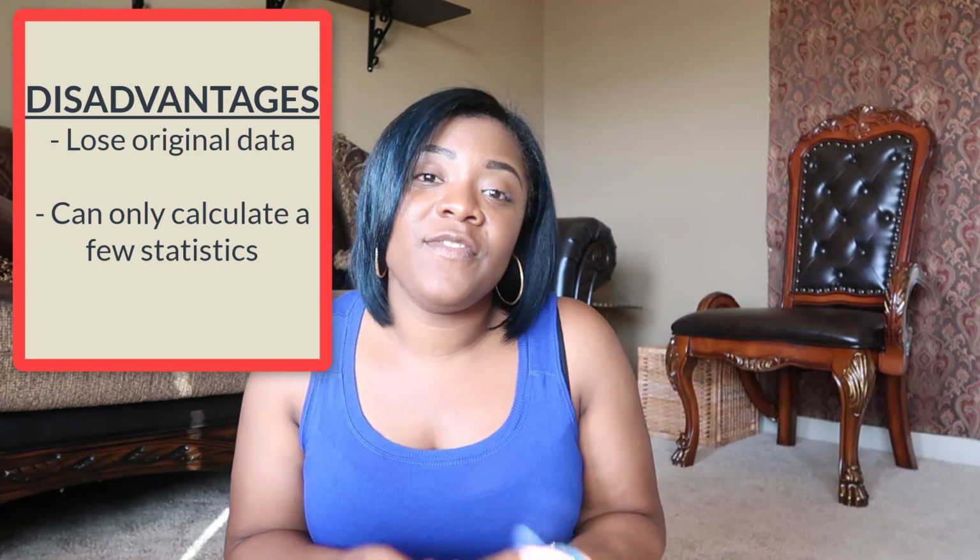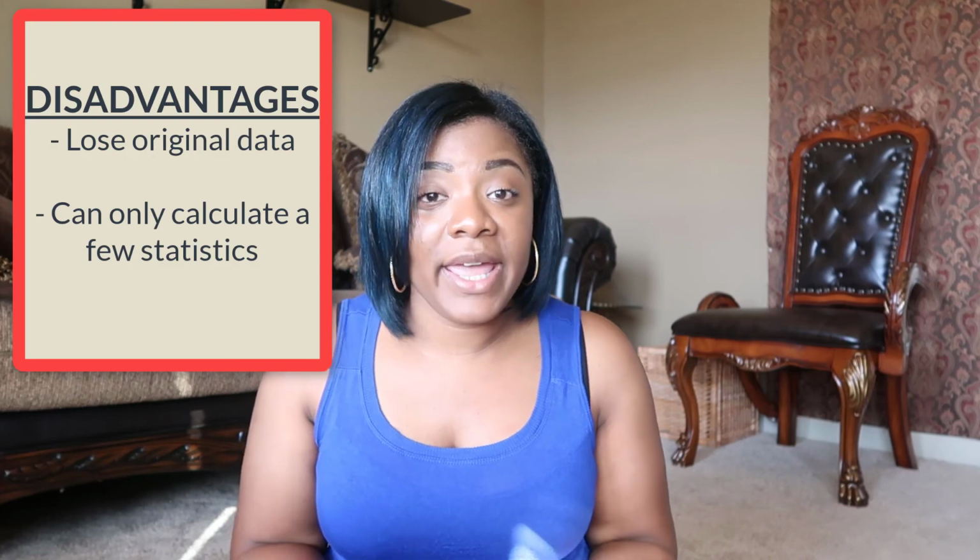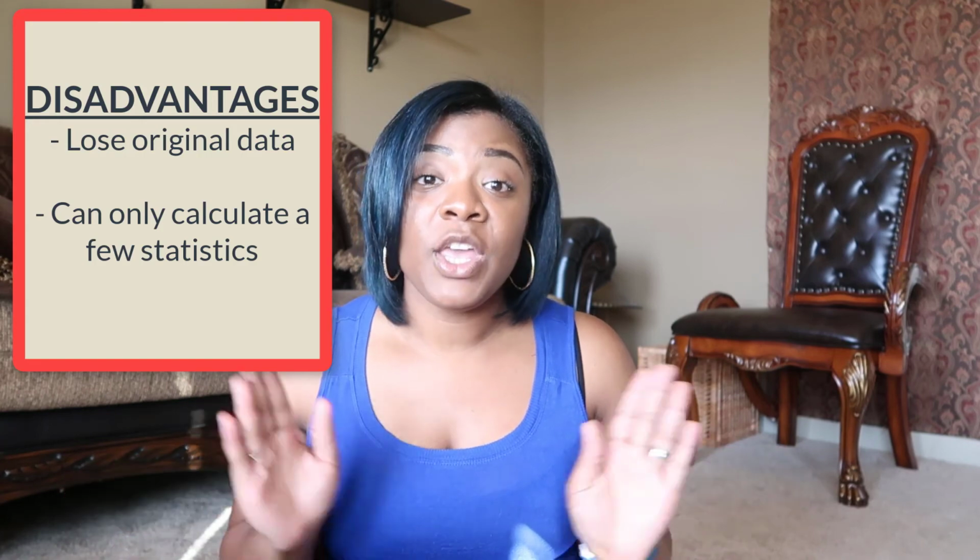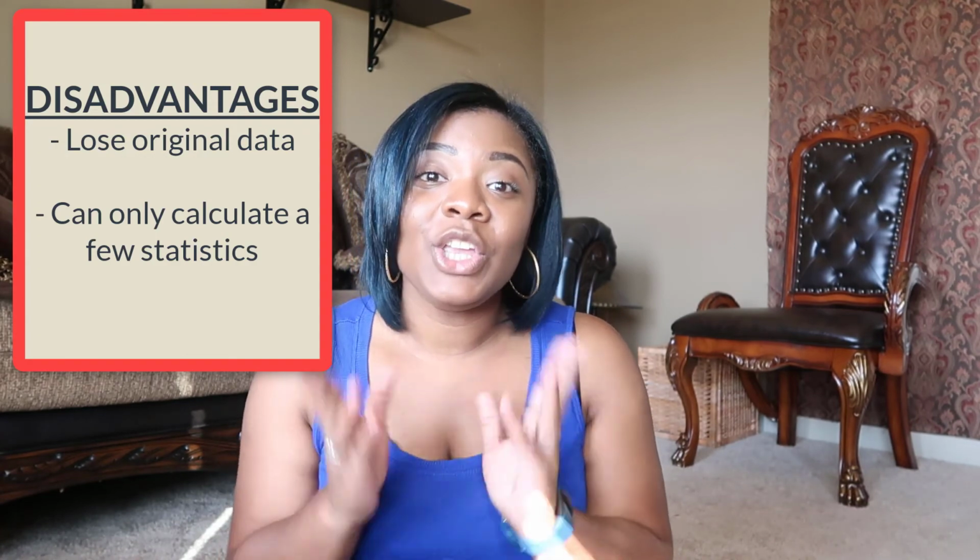Another disadvantage is you can only calculate a few statistics from a box plot. For example, you can calculate the range because you still have the maximum and the minimum displayed in your graph. You can also calculate the IQR because it easily shows the Q3 and Q1. And of course, you also know your median, which is Q2. But other than that, there aren't many other statistics you can calculate from a box plot. So, depending on your data or what you're trying to show will determine if you should use a box plot.